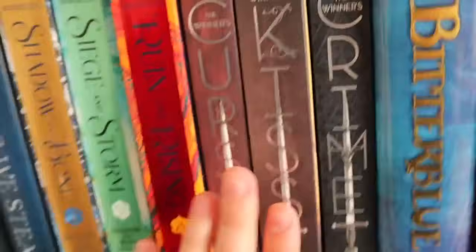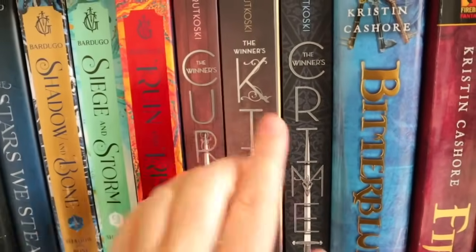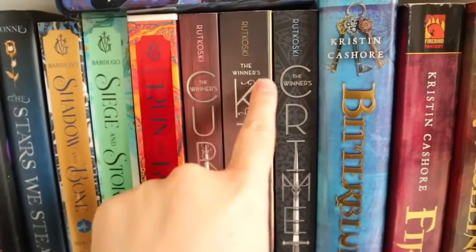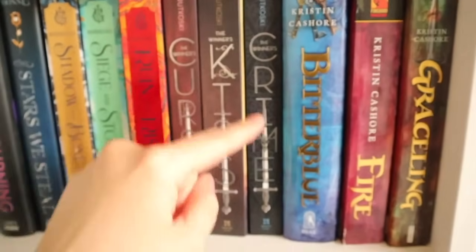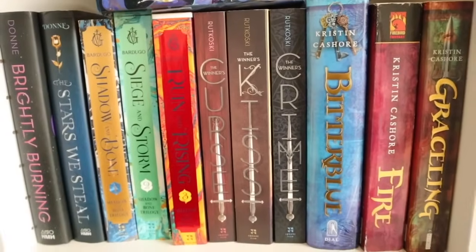Or one that you don't see maybe quite as much but is still pretty common is a repetition of the same word in a series. So the winner's curse, the winner's kiss, and the winner's crime all begin with the winner's.